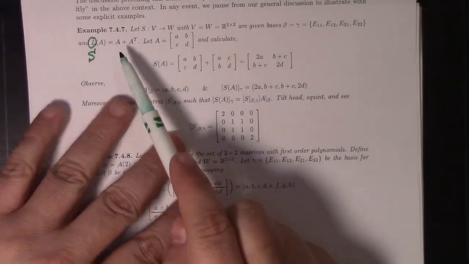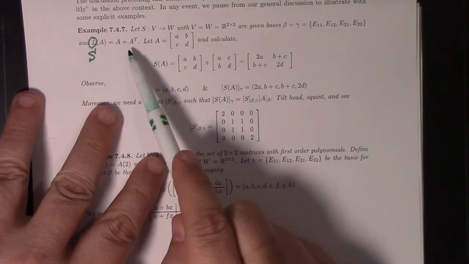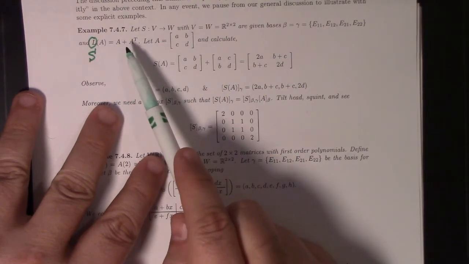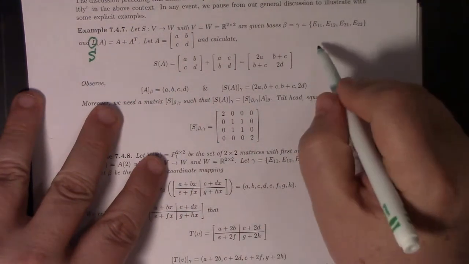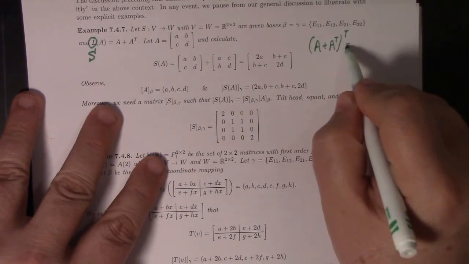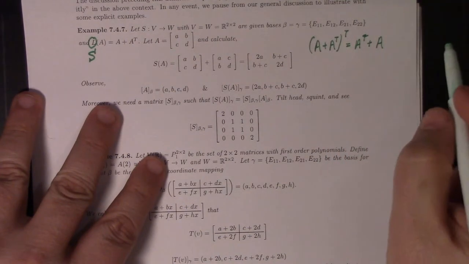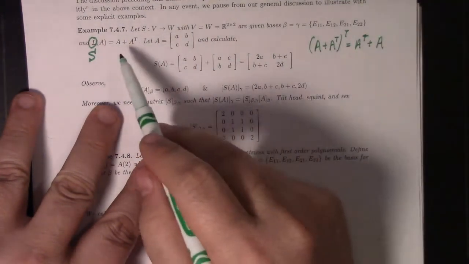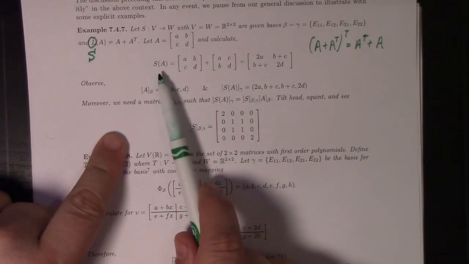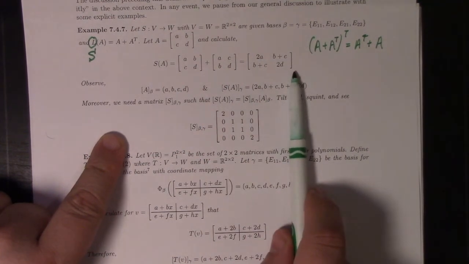And the mapping is, the S is for symmetrization. A plus A transpose is symmetric. Whatever the form A has, S of A is symmetric, right? If you look at A plus A transpose, is that symmetric? Well, that's A transpose plus A transpose transpose, which is A. So, yeah, S of A is symmetric. Anyway, if we calculate S of A on a generic matrix [a b; c d], we get that formula.